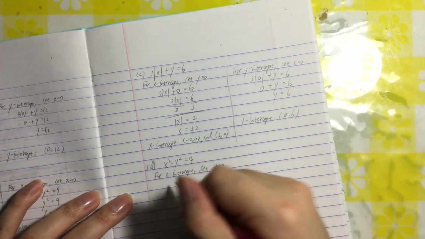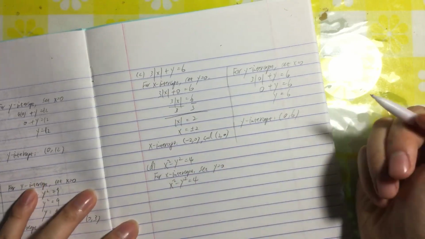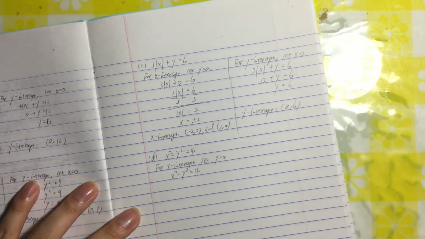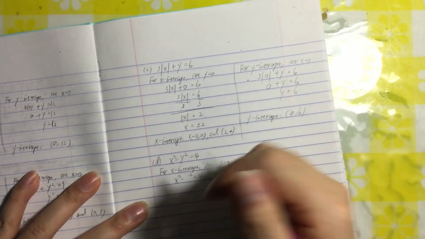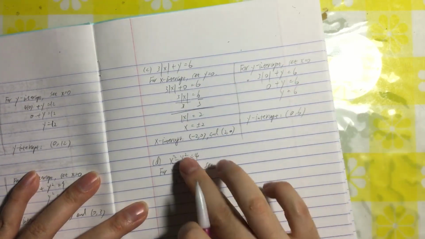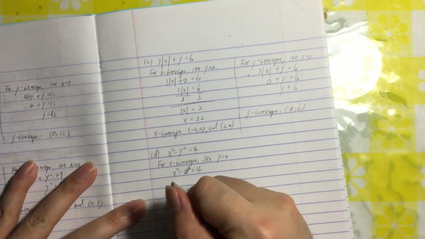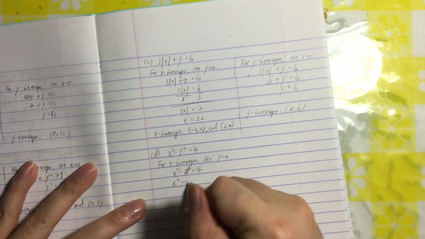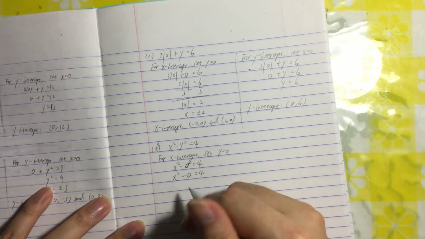If I plug in 0 for y, I get x squared minus 0 squared equal to 4. We know that 0 squared is 0, and x squared minus 0 is the same as x squared.